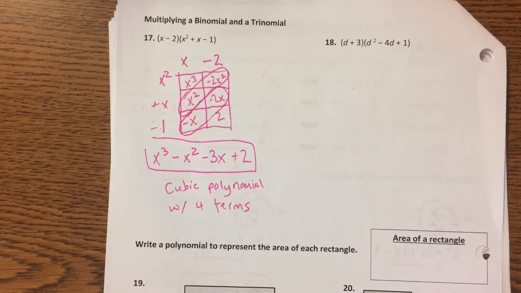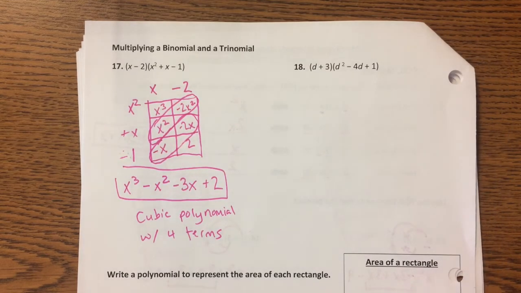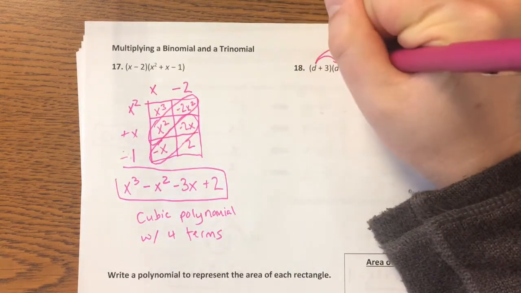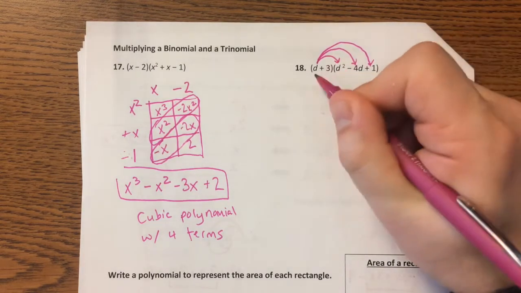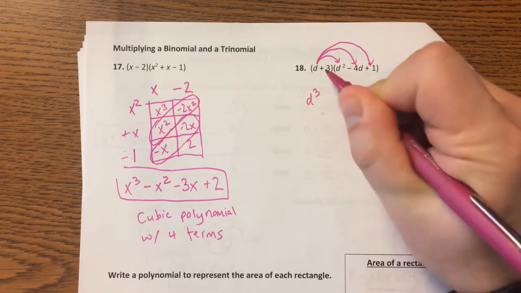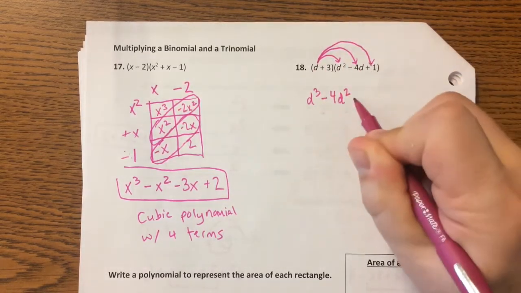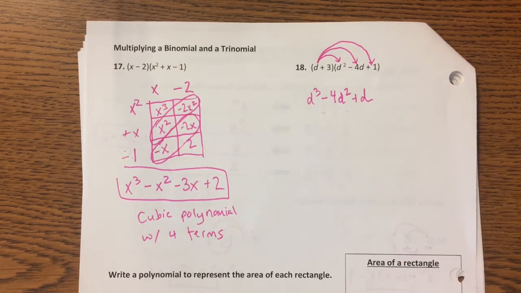Number 18, you could use the box method again for sure. I just want to give you options here. So with number 18, I'm going to go the distributive route. Okay, and what I'm going to do is distribute first the d to all 3 of these. So that would be d cubed minus 4d squared plus d. So that's just distributing the first term.